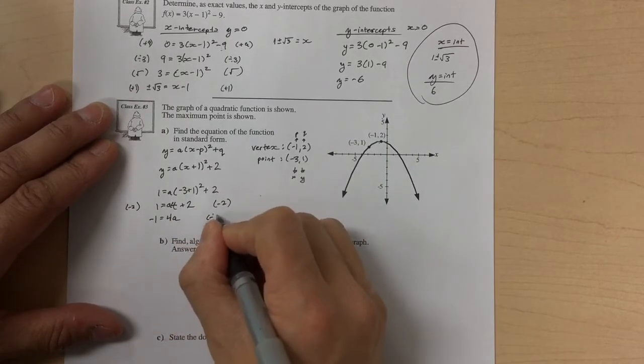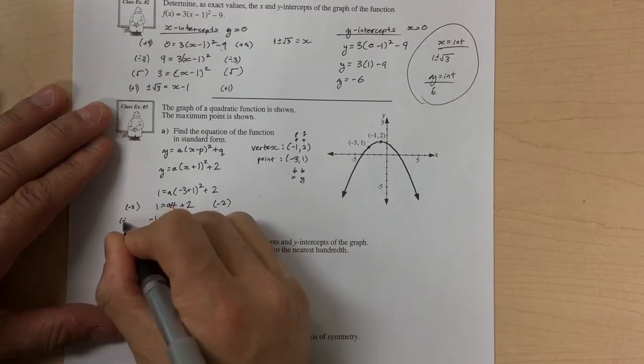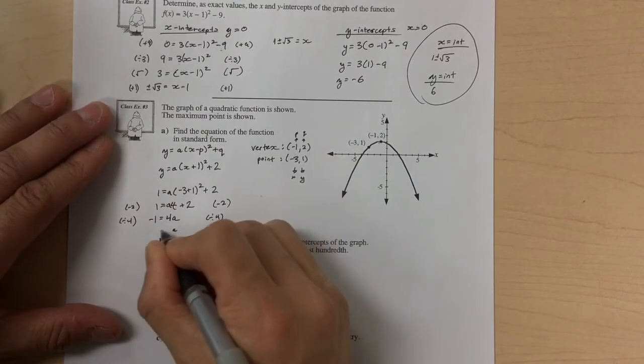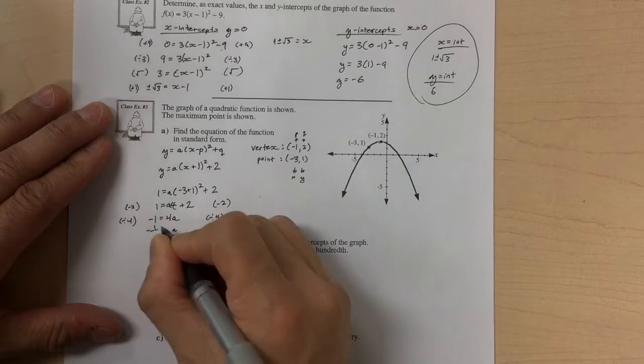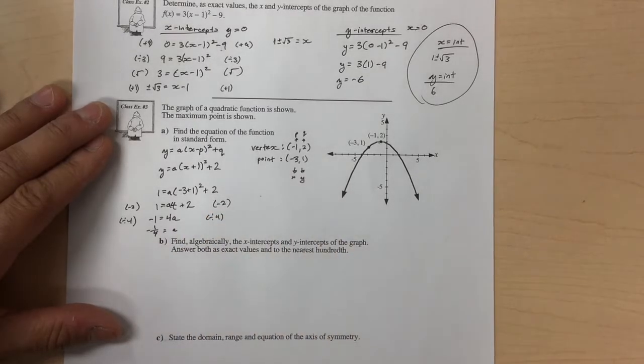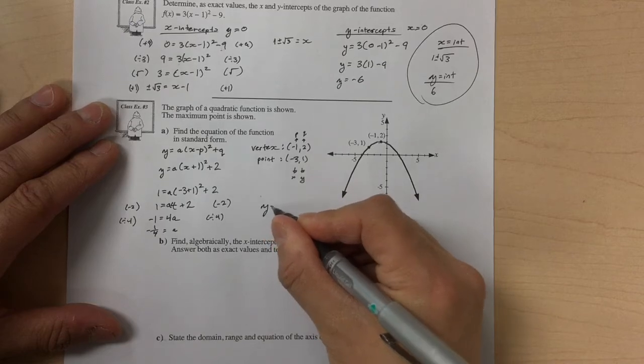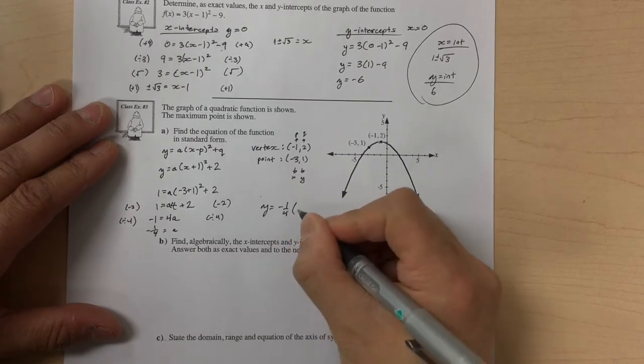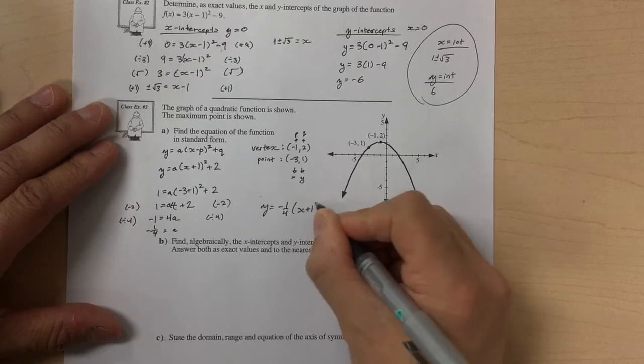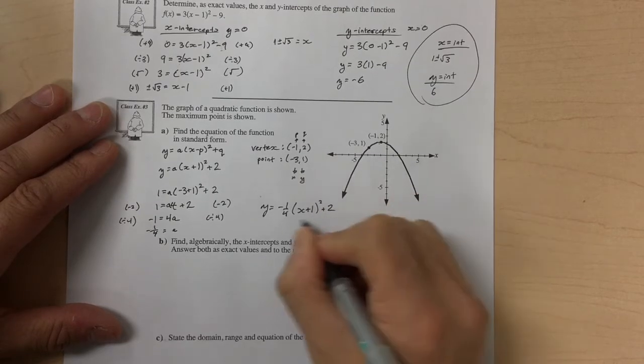Now I'll divide both sides of my equation by 4, and a is equal to negative 1 over 4. And so if we plug that all back into our equation, y is equal to negative 1/4 times x plus 1 squared plus 2.